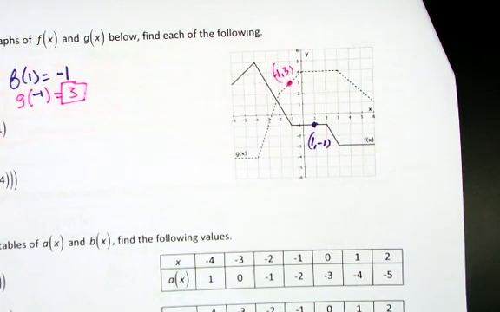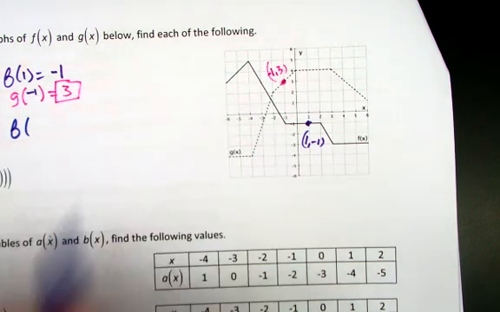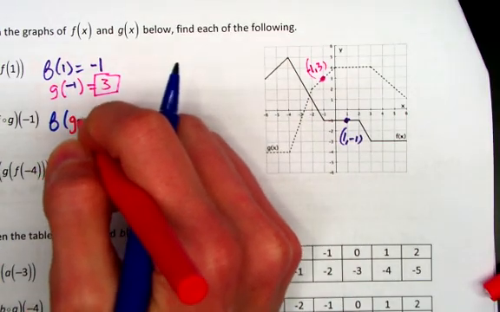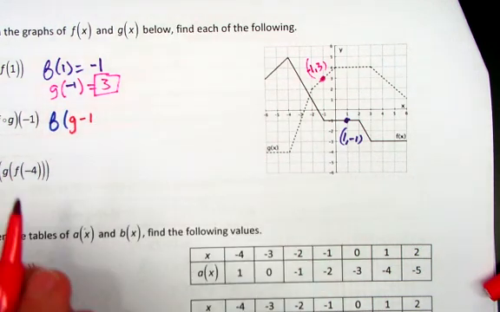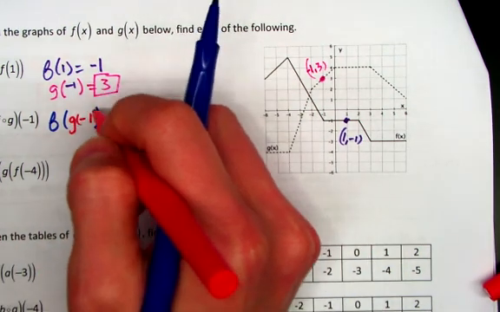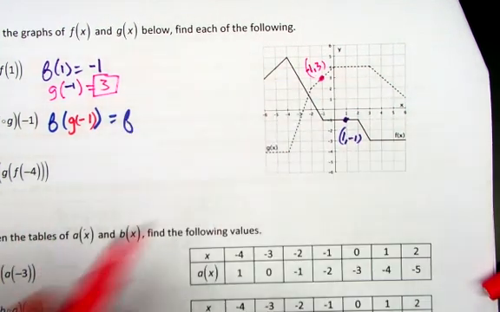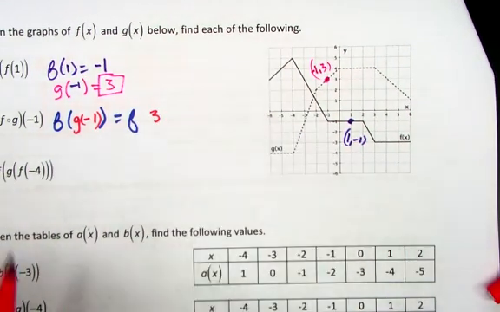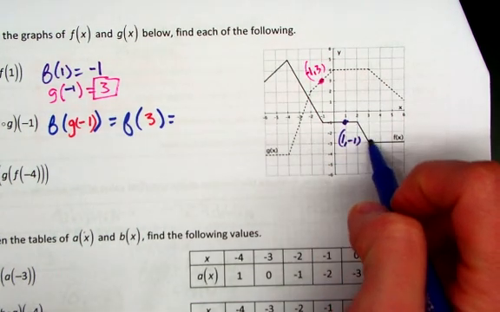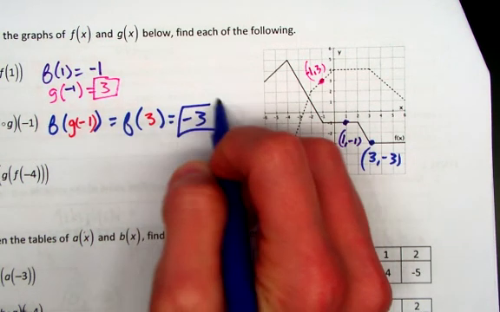All right, for the next part, this is f of g of negative 1. We know g of negative 1 is positive 3. So I'm really finding f of 3. I come over here, 3, follow this down. I have the point 3, negative 3. So the answer here is negative 3.